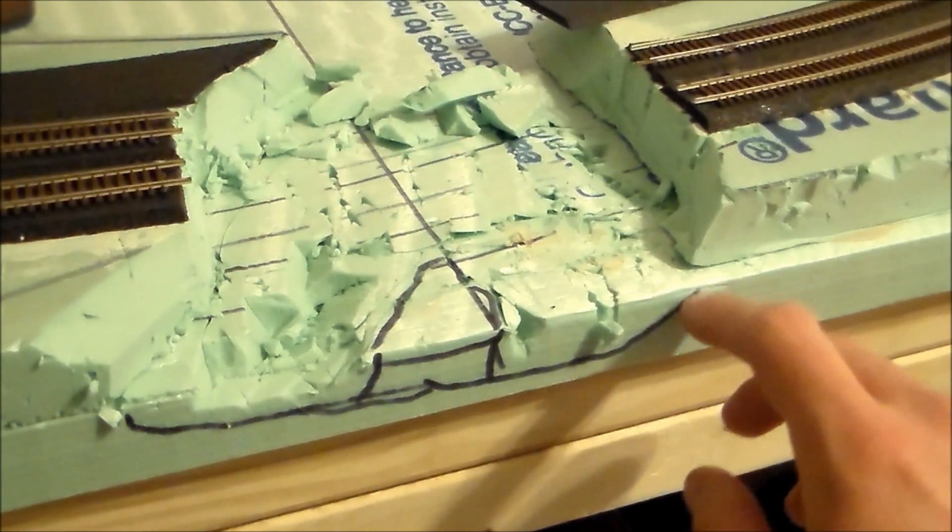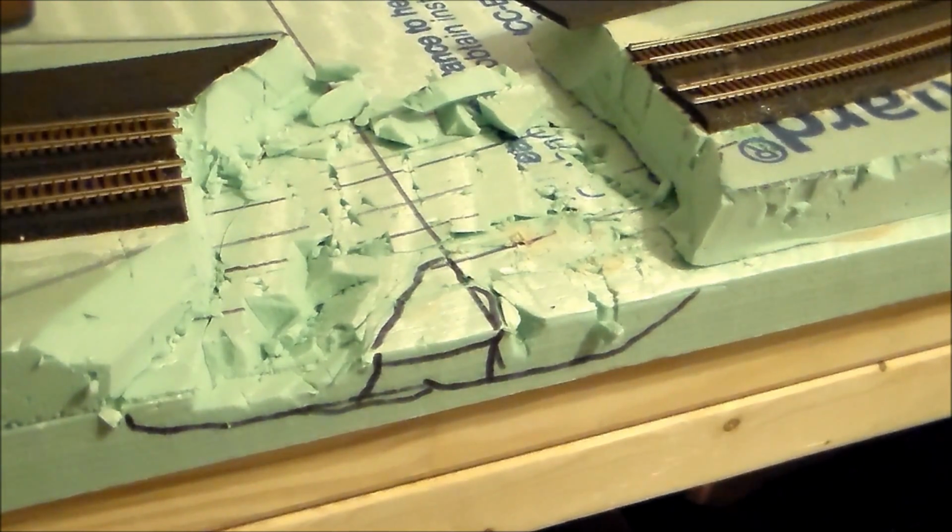These lines are a little too deep, and I'm sort of realizing that with N scale, this creek isn't going to be very deep. In the middle, it's probably only going to be about 4 to 5 feet deep. So in N scale, that translates to a lot smaller. It's about 5 or 6 millimeters, so a little more shallow than I have it now.